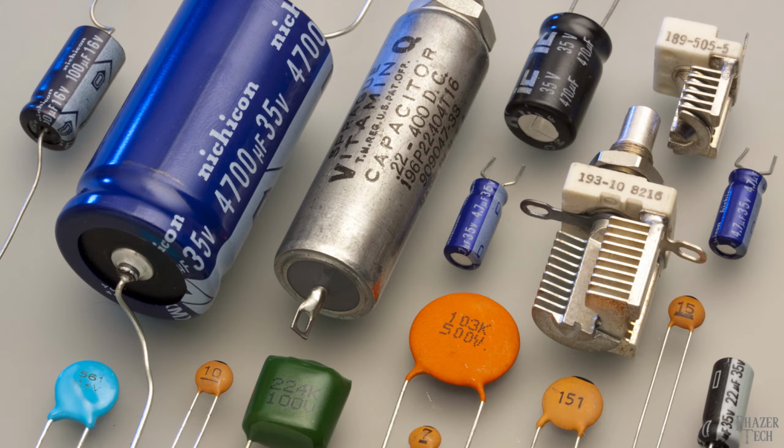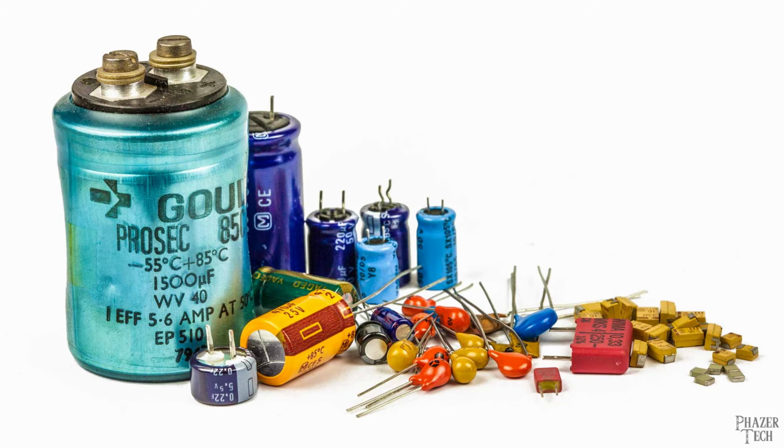Now I'm sure most of you have heard of capacitors before, or caps for short, and you probably have at least a vague understanding of what they are. Many people describe them as tiny batteries that hold and supply power to help smooth out the power rails. But this description barely scratches the surface of what capacitors are and what they're useful for.